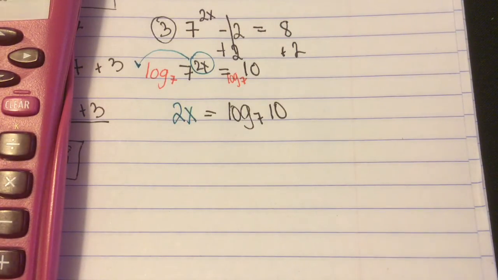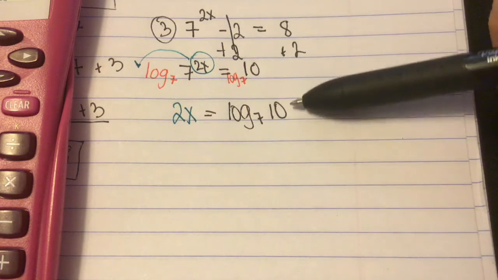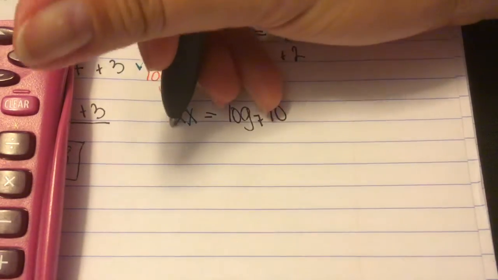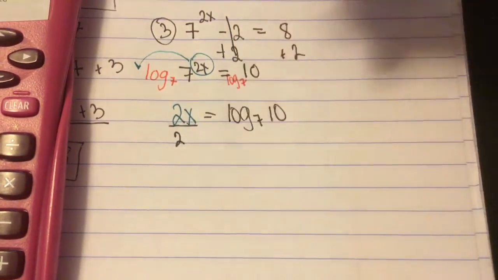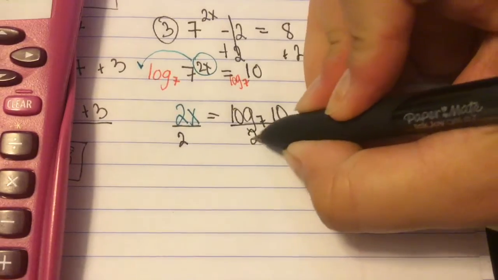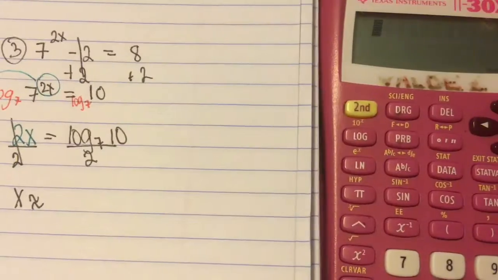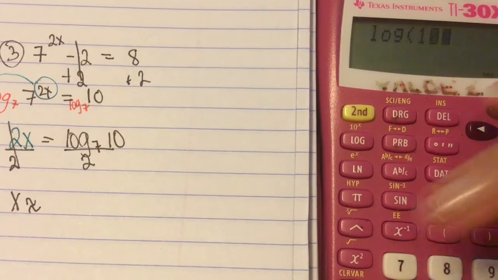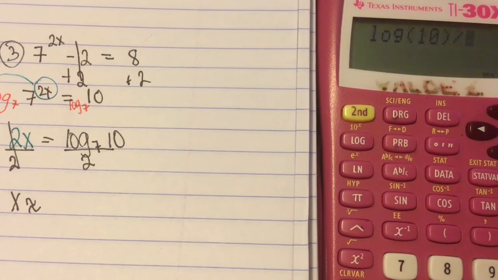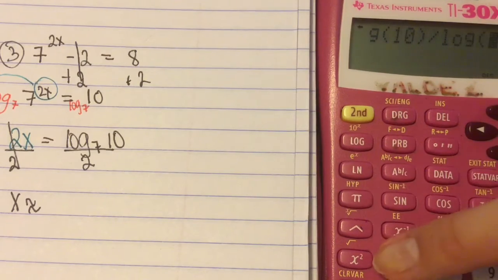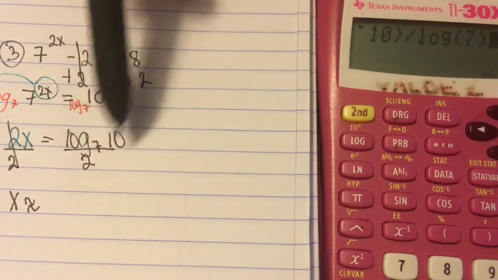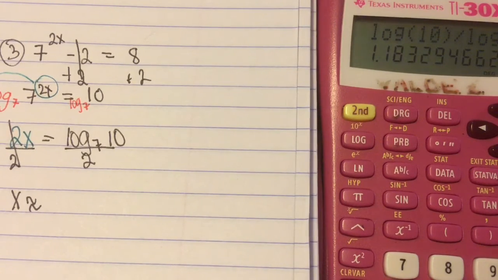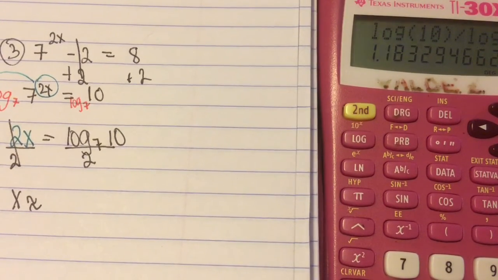Just like I did in the last equation, I'm not going to evaluate this first. I'm going to do this all in my calculator at one time so that I can get the most exact answer as I possibly can. So in my calculator, I'm going to do log of 10, doing change of base, divided by log 7. So I'm evaluating this numerator here first. I'm not going to round here. Again, I'm going to leave my answer as it is in my calculator.